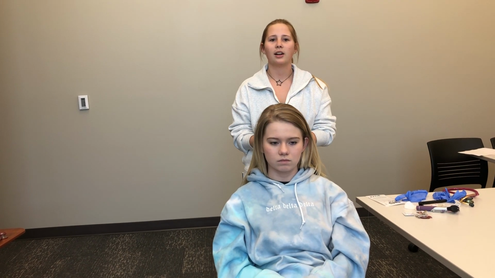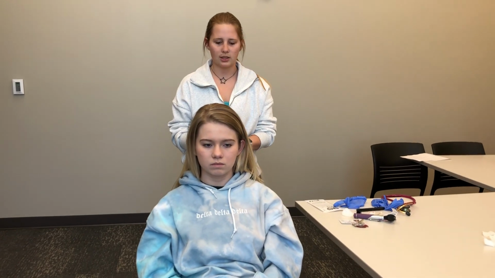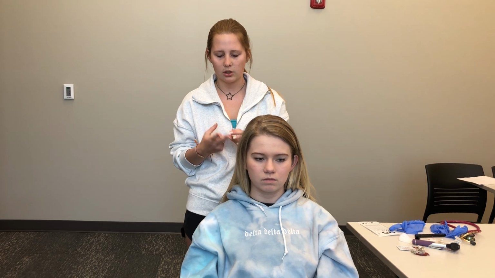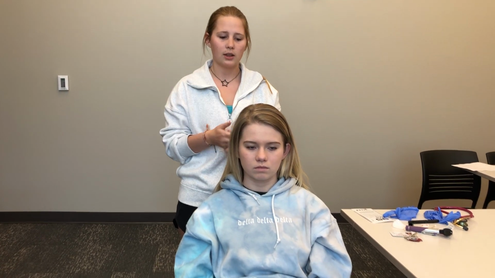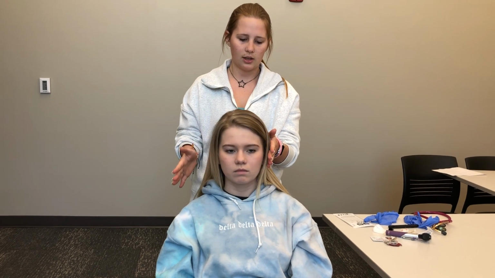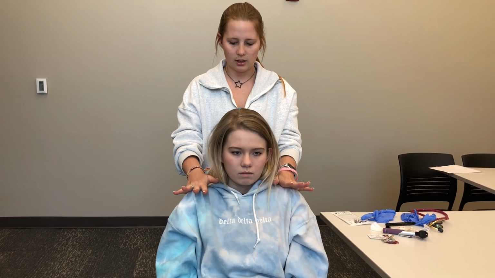assess her cranial nerve number 11, which is the accessory nerve, and this is going to test her sternocleidomastoid and her trapezius. So first I'm going to start with the sternocleidomastoid by having her move her head against my hand this way, and then against my hands on her shoulders, and everything was normal there.